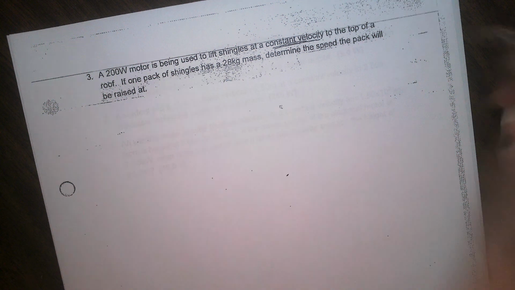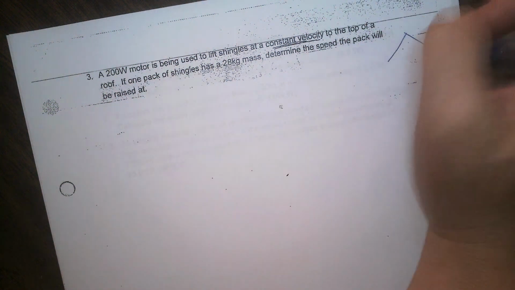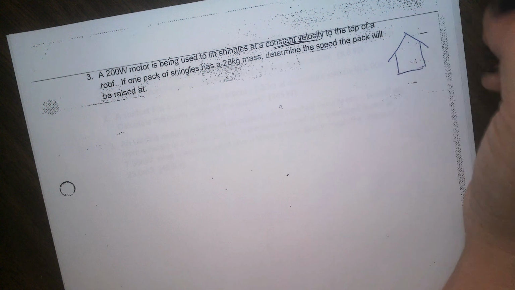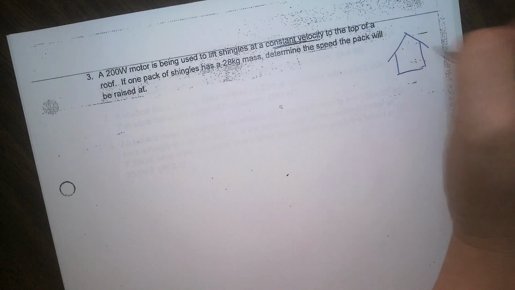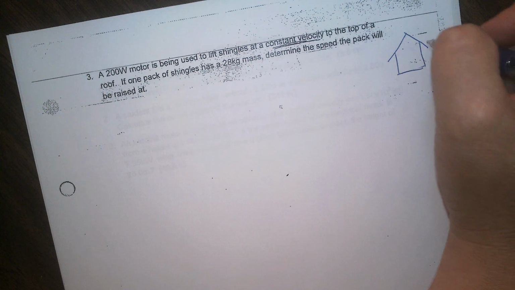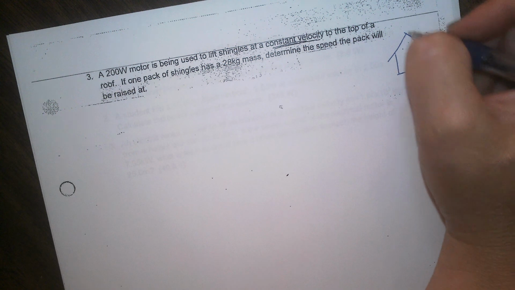Okay. A 200 watt motor is being used to lift shingles at a constant velocity to the top of a roof. If one pack of shingles has a 28 kilogram mass, determine the speed the pack will be raised at. Okay, so this is our house. And I don't know if you've ever watched anybody shingle anything, but they usually like either forklift it or put a ladder up here and they pack shingle bundles up onto the roof.